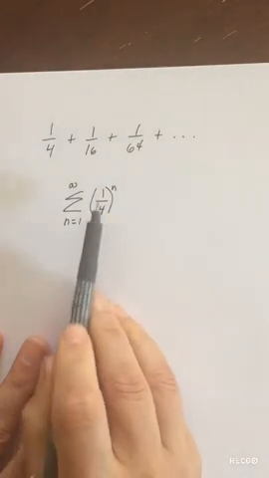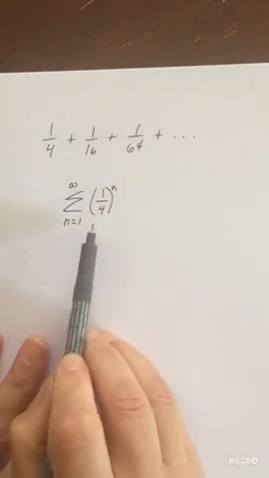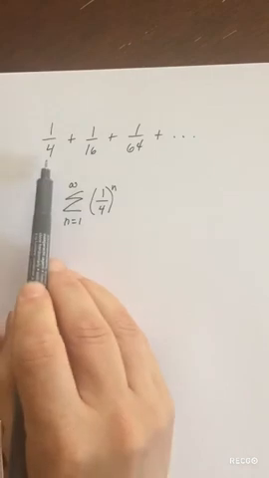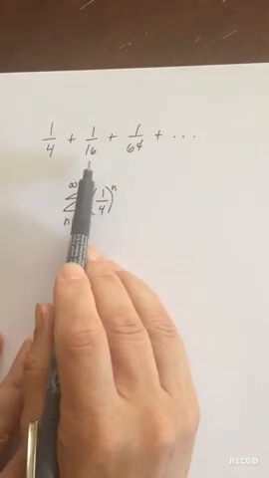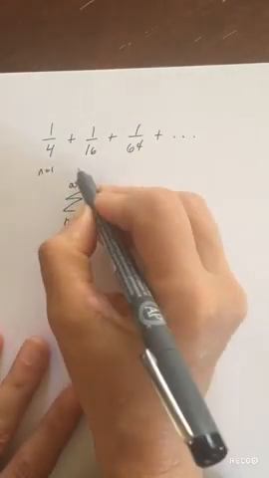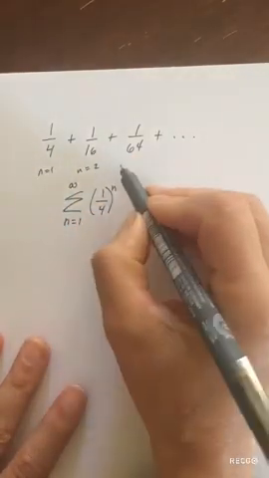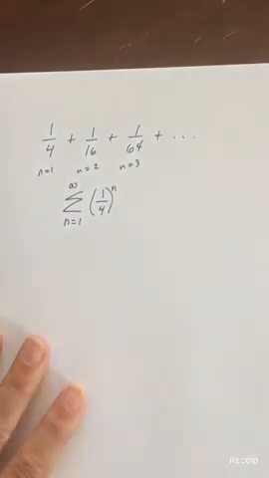I can test it out to make sure it works. If I plug in n equals 1, I get 1/4. Plug in n equals 2, I get 1/16. And then n equals 3, hopefully you see what happens. So the terms work out for this one.